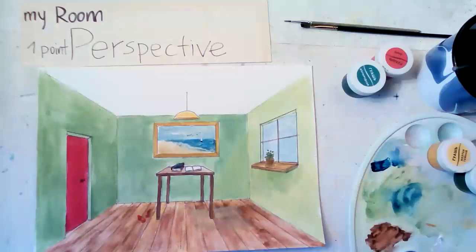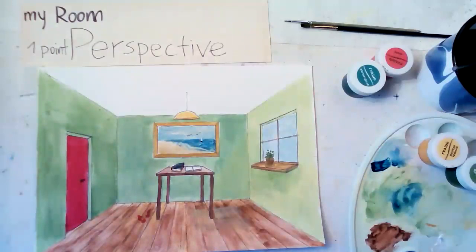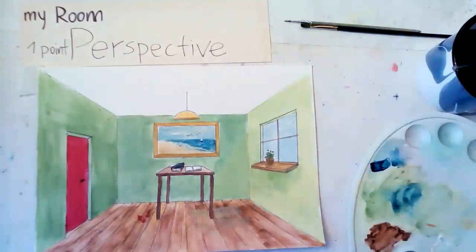Yay. I'm very excited to see your results, girls. These parts need to be a bit more dry. You can't see the lines. So these need to dry first.